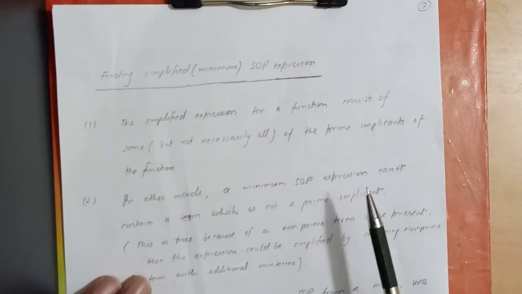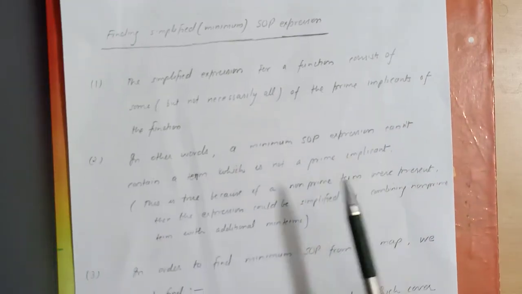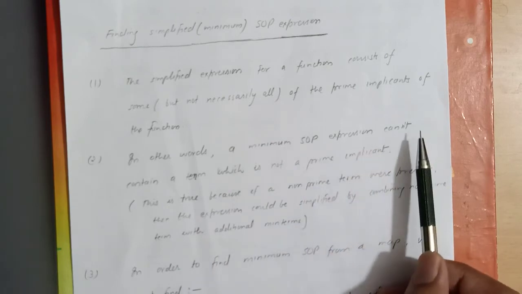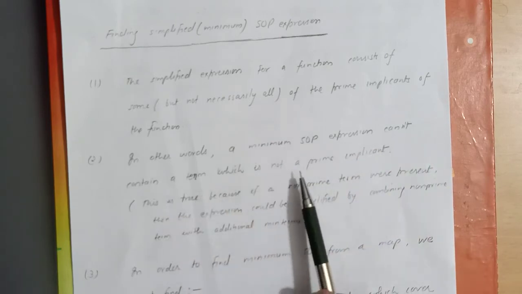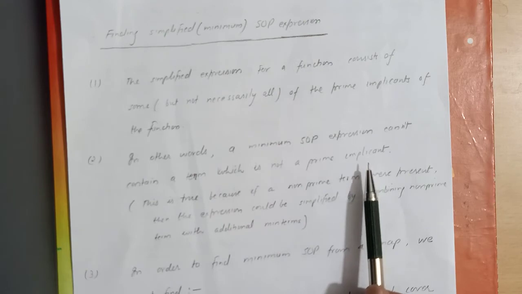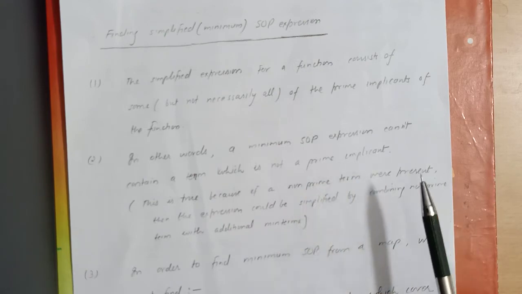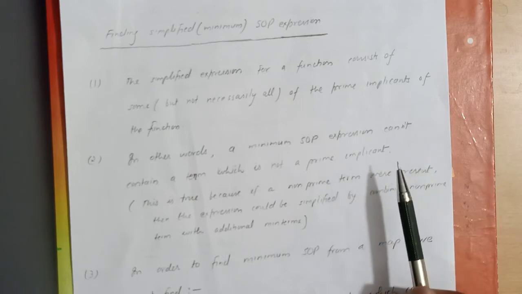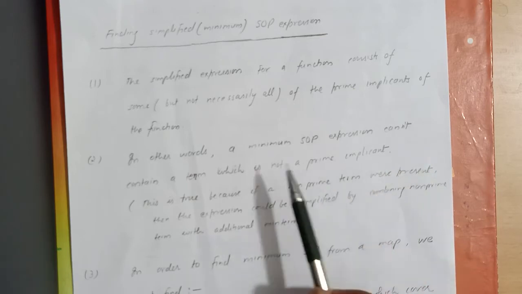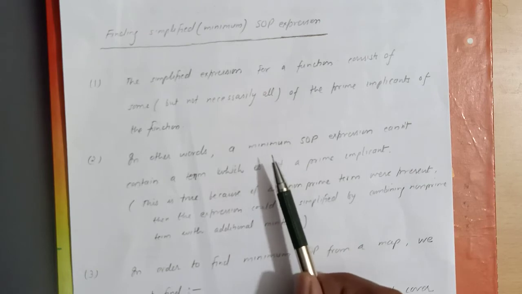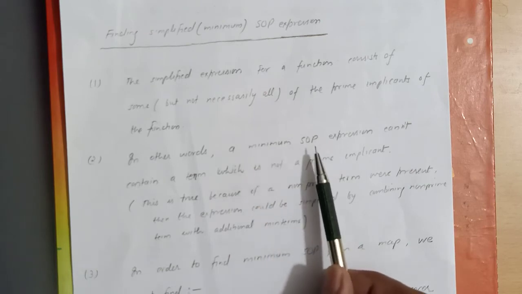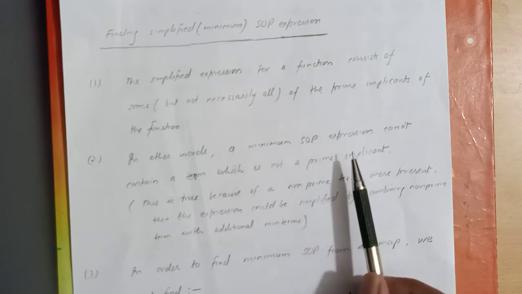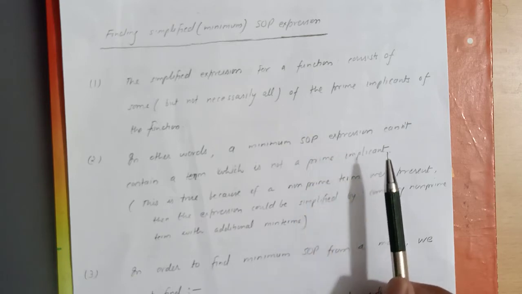simplified or minimum expression. So we can say that a minimum SOP expression cannot contain a term which is not a prime implicant. We already know that a prime implicant is a term having the minimum number of literals. So if we are finding the minimum expression, there cannot be any term that is not a prime implicant.